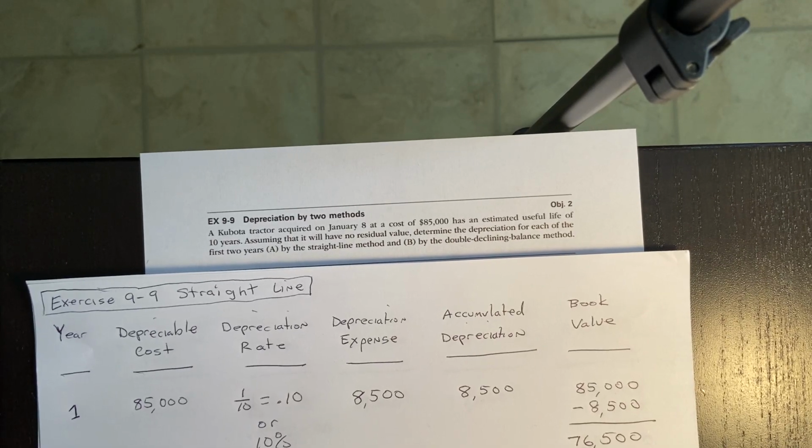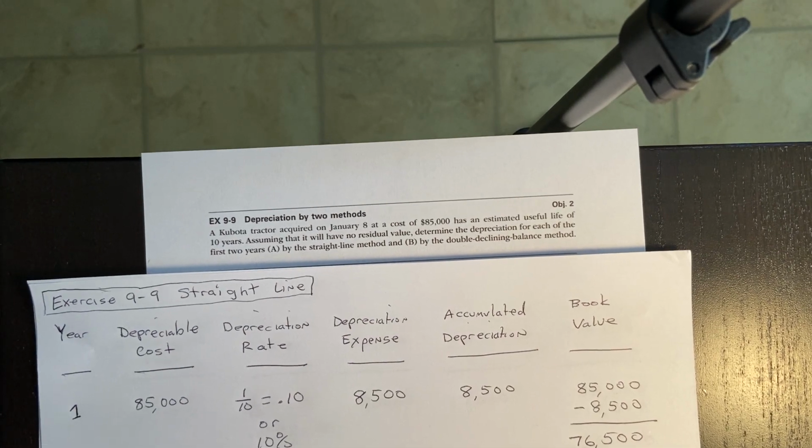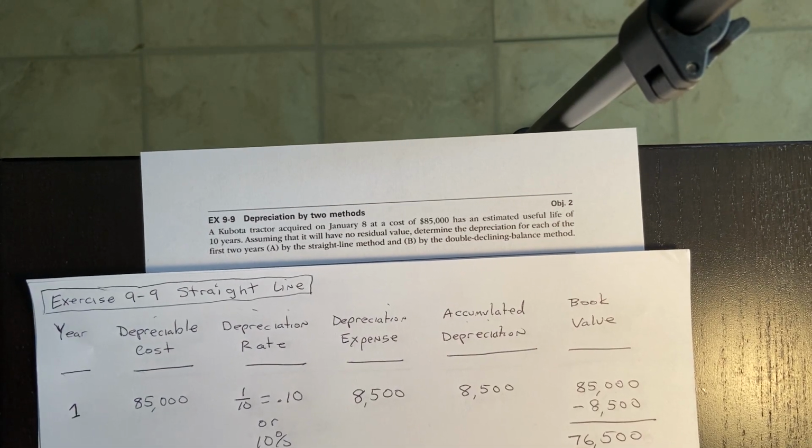Hi, everyone, and welcome to Chapter 9. Chapter 9 has to deal with depreciation. Believe it or not, we've done this before. We just really did journal entries for adjusting journal entries back in Chapter 3.